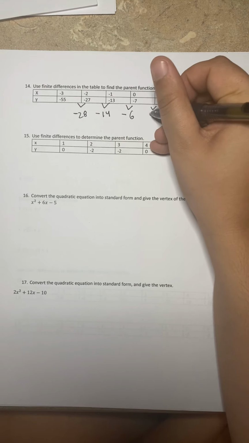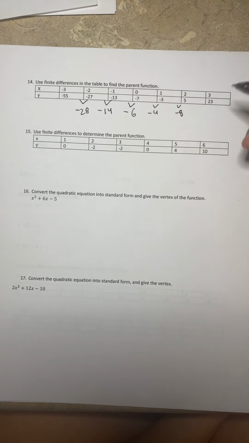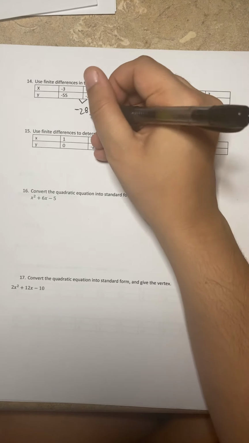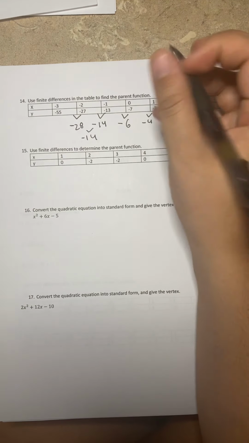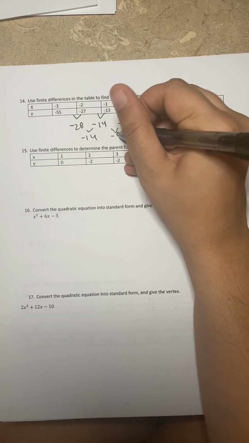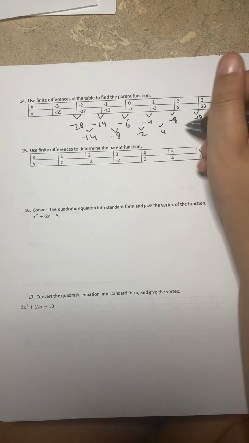So when I subtract all my y values, -4, -8, and -18, okay? And notice none of those values are constant. So that means I have to subtract again. Now, if all of these had been the same, that would have made it a linear function, because it only took me one time to subtract. Okay, so then we subtract again. -28 minus -14 gives me -14. And then -8. And then -2. And then +4. And then +10.